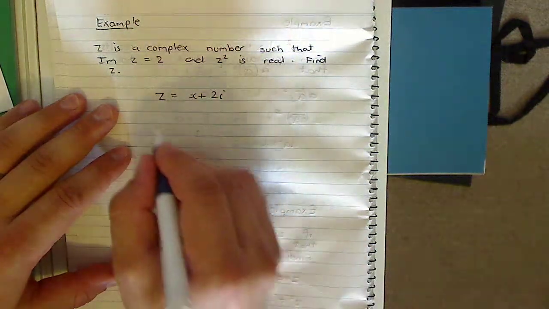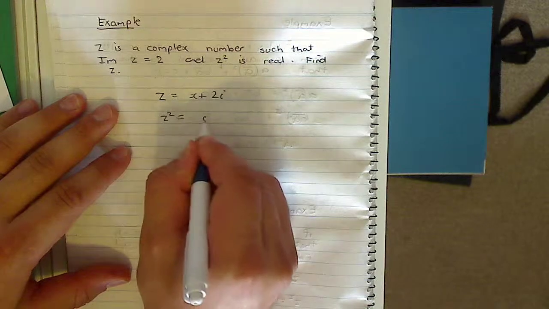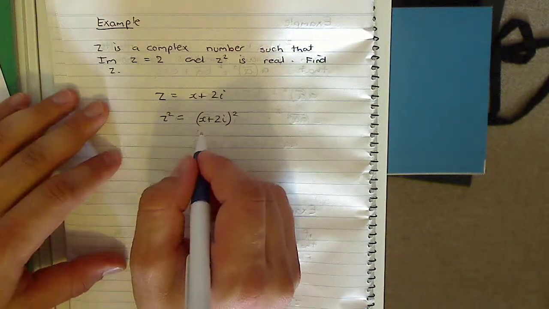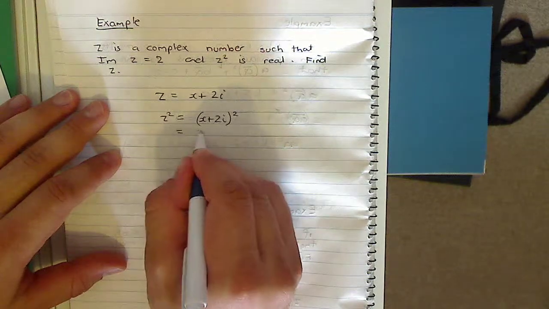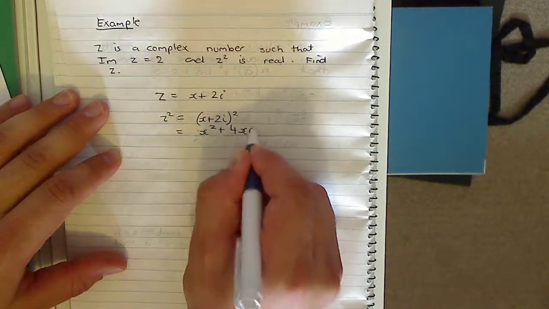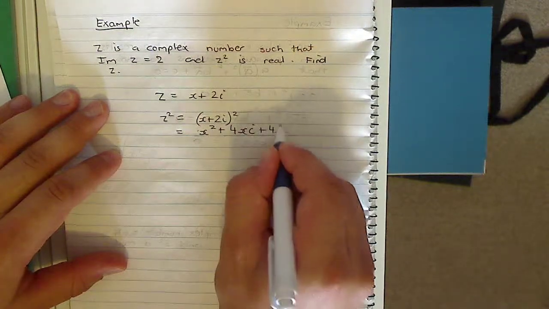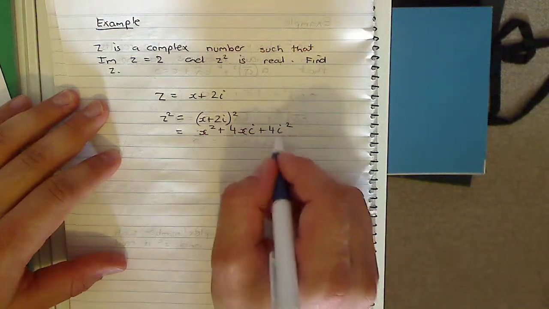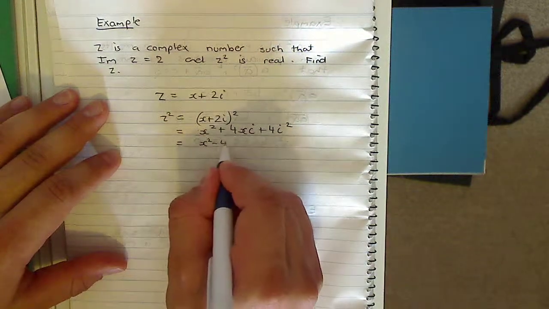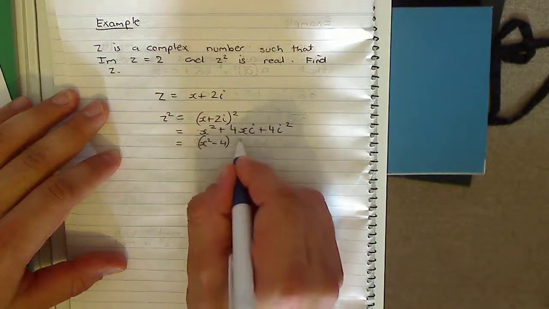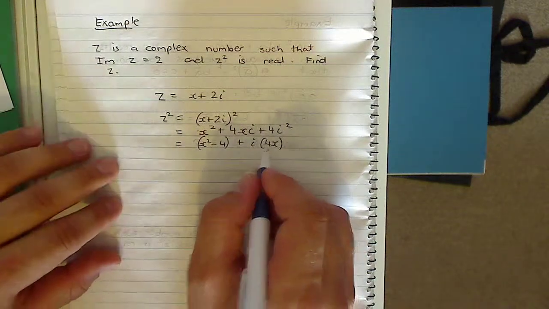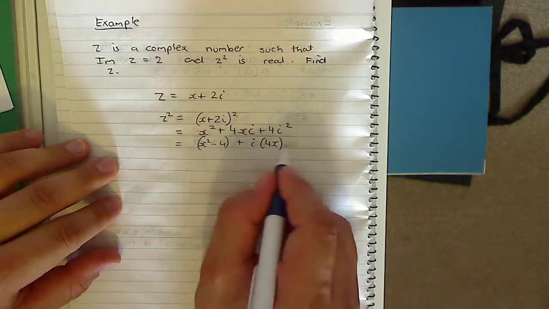So we have to square both sides. Okay? Well, what do we get here? We get x squared plus 4xi plus 4i squared. Now remember, i squared is -1, so we get x squared minus 4, plus i 4x. Okay, so this is a complex number.